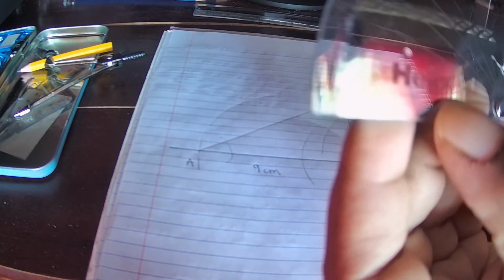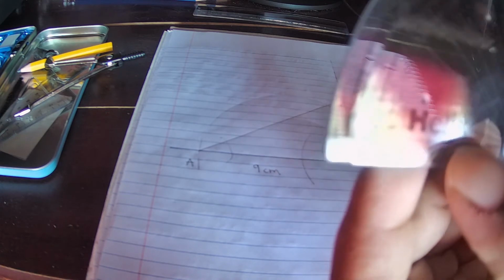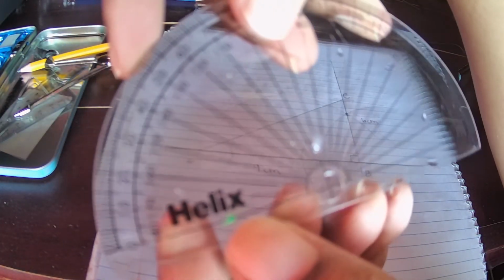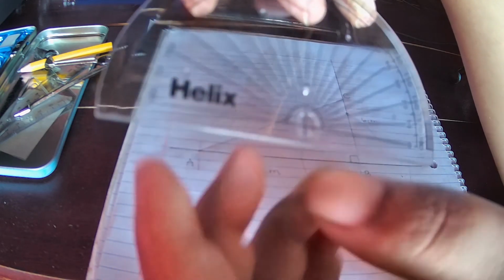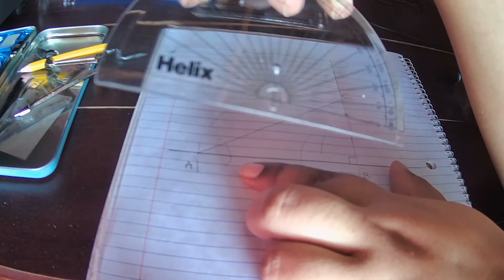When you are using your protractor, always ensure that you line up the baseline of your protractor with the baseline or the lowest arm of your angle. So in this particular question, where we're going to be measuring the angle BAC, we're going to line up the baseline of our protractor with our line segment AB.